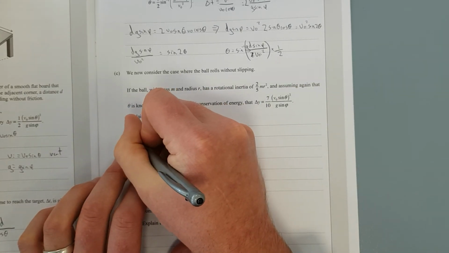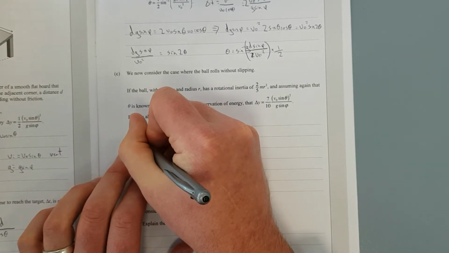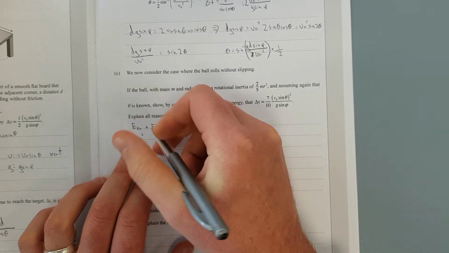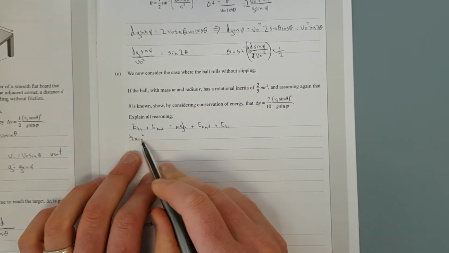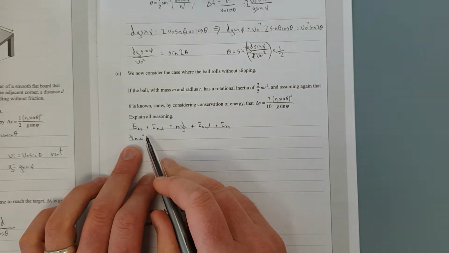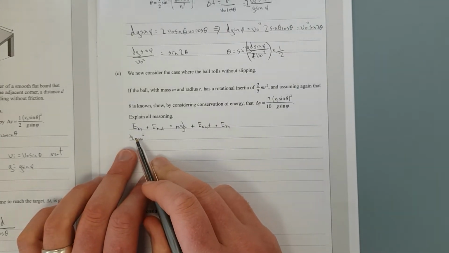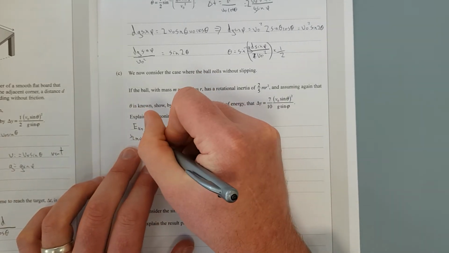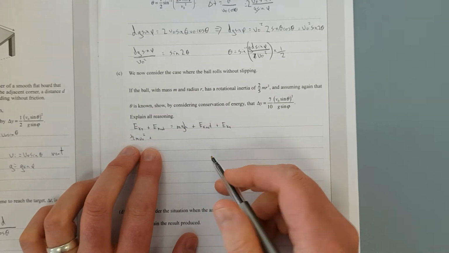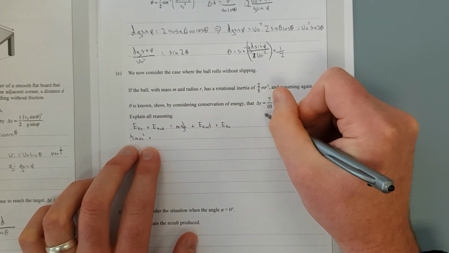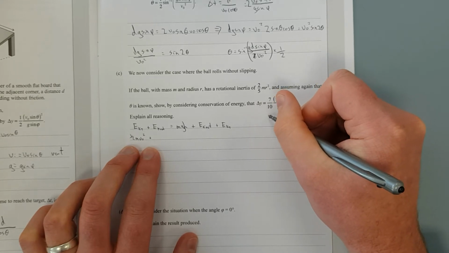There's going to be half m v naught squared, because this is half m v squared, and this is just the initial energy. This is why it's kind of easy to use energy to solve problems, because you don't need to do components or anything. Energy is just a scalar quantity, so you don't need to break up the vectors. Plus the rotational energy is going to be half I omega squared. I'm going to chuck that up here.